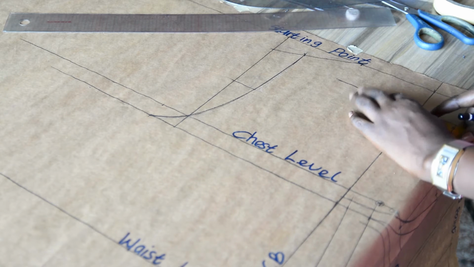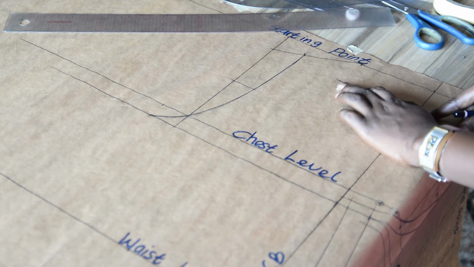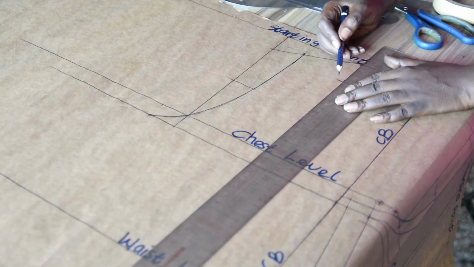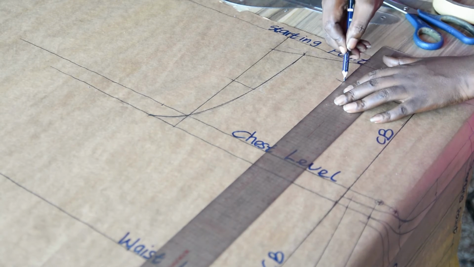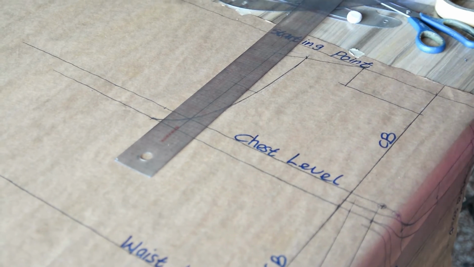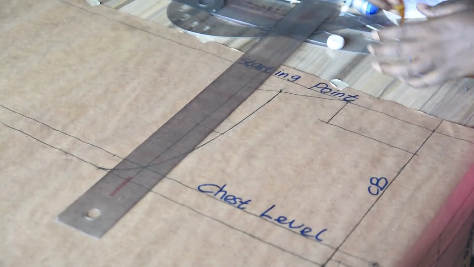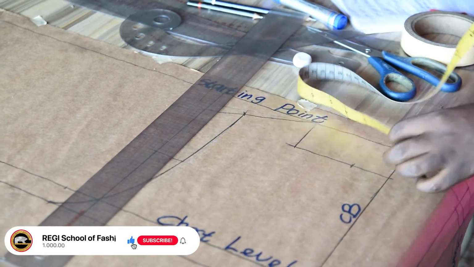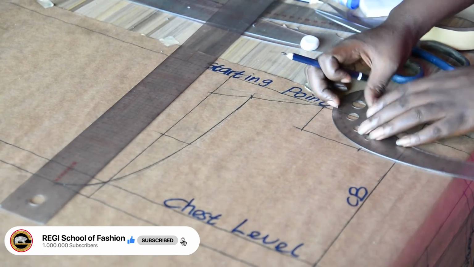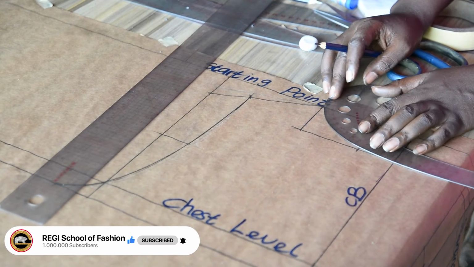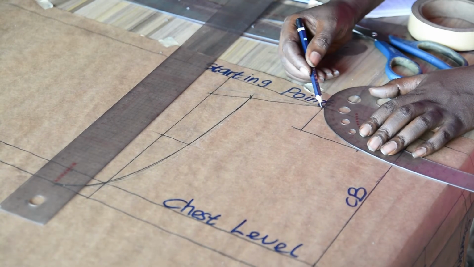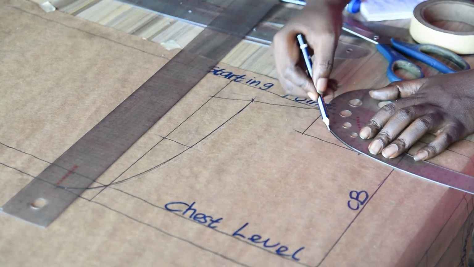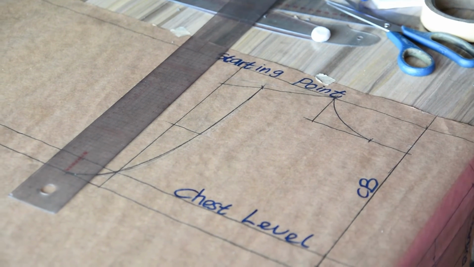Okay, so here I will insert 4 inches. Then I'll connect the 2 points together like so in order to have a perfect straight line. So that is just the reason for doing this. Okay, so here is the center. From the center I will measure 1.5 inches inward like so. Then I will be constructing the back neckline. Okay, so this is what I have for the back neckline.